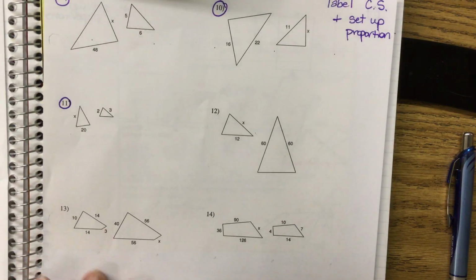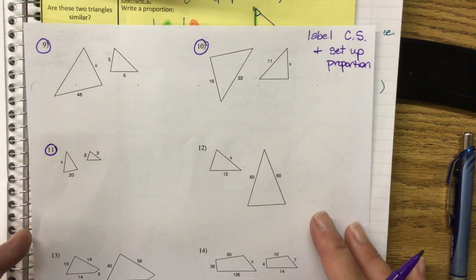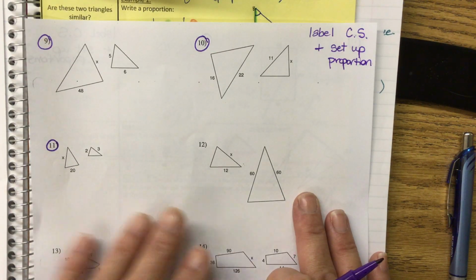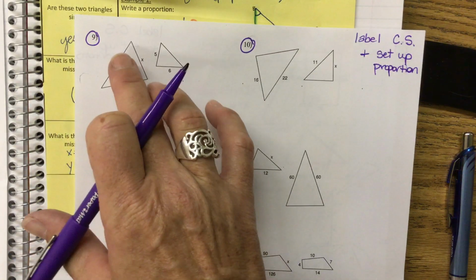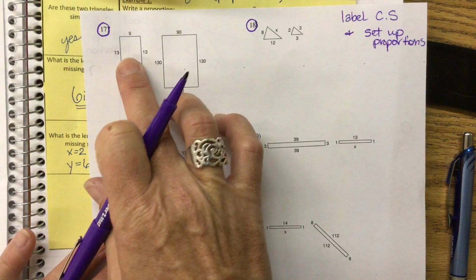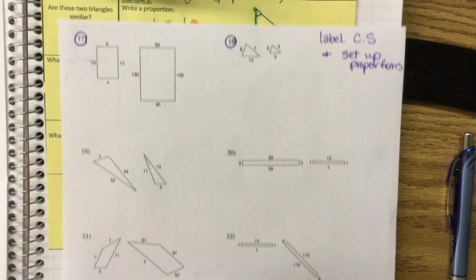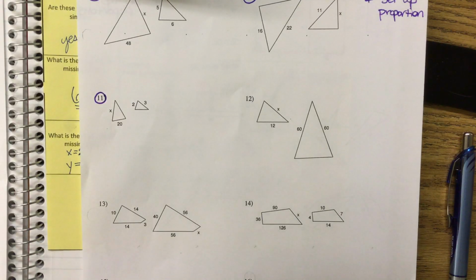All right, so recap. You're going to label the corresponding sides, which means color code, okay, and just set up the proportion. I only want you to solve 9, 10, 11 on one side, 17, 18, 23, and 24. So you only have to solve 7, but set them all up, okay?